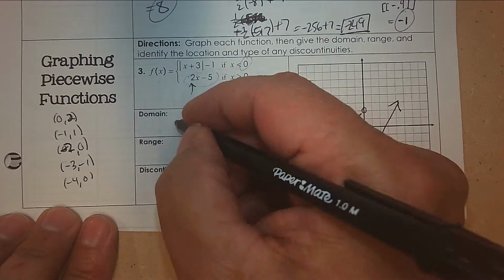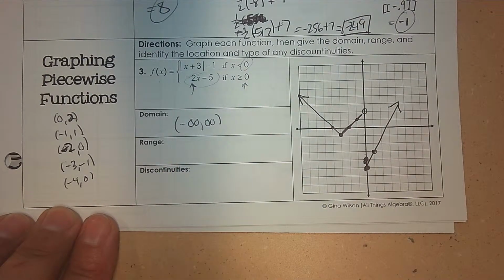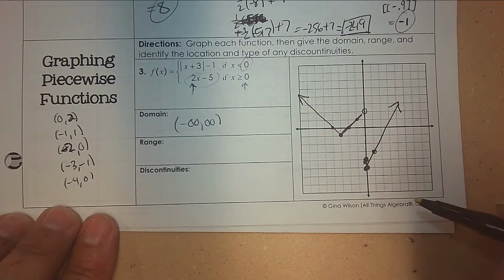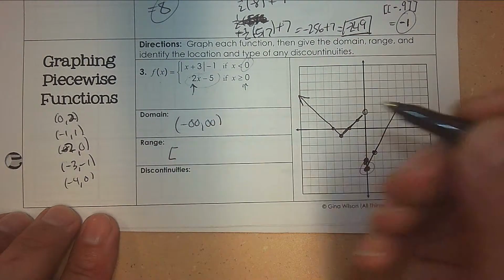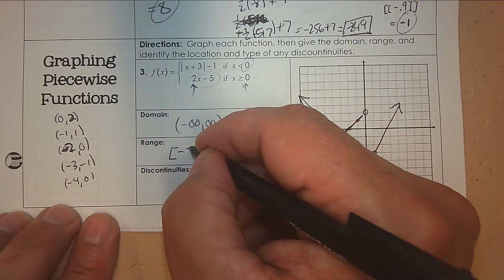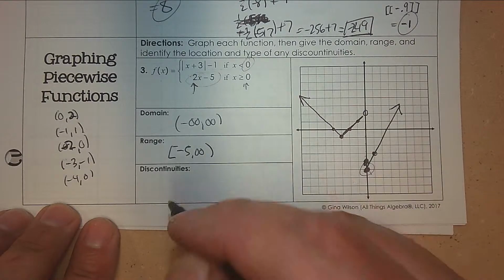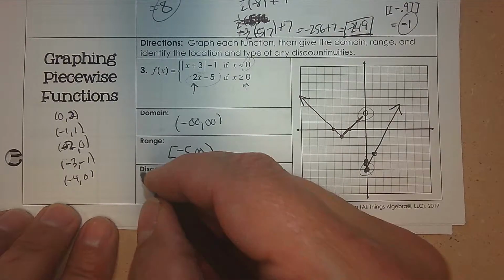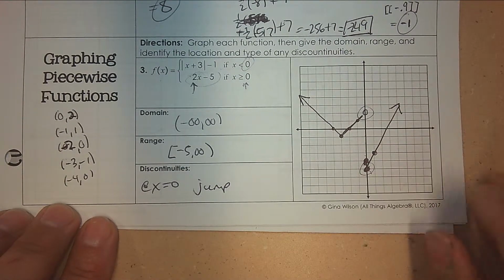The domain is all real numbers. So for every number there's an answer to get. The range, if you look really carefully, this is the bottom. So the bottom is at what y value? That's -5, and it goes up forever from there. Is there a discontinuity? Yes, at 0, right? It's not continuous. What's happening there? It's a jump at x equals 0.